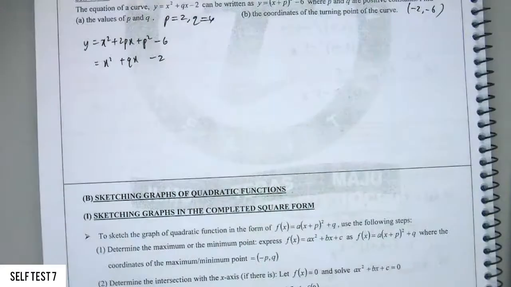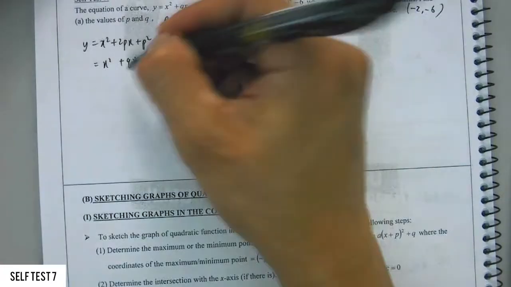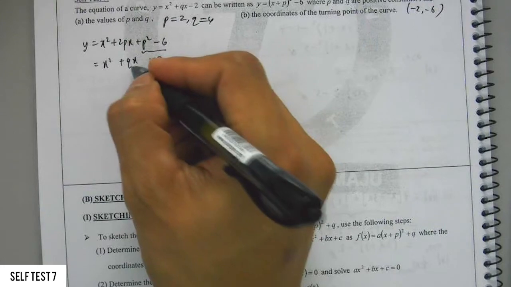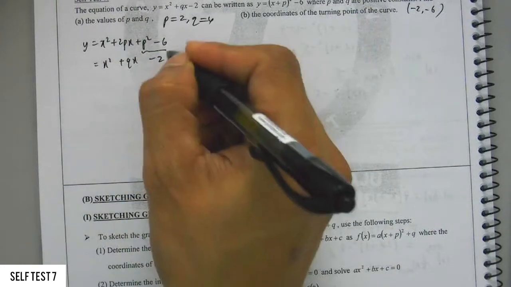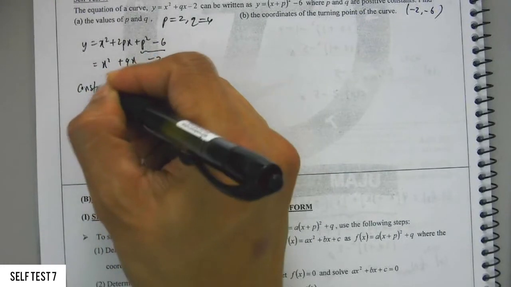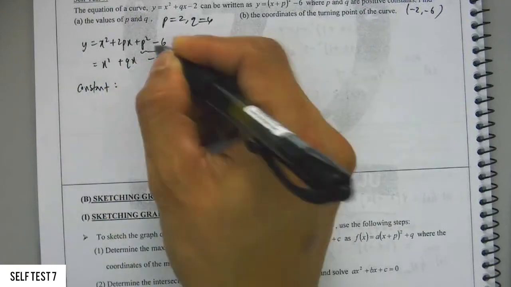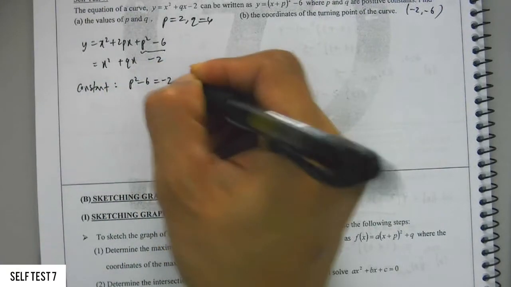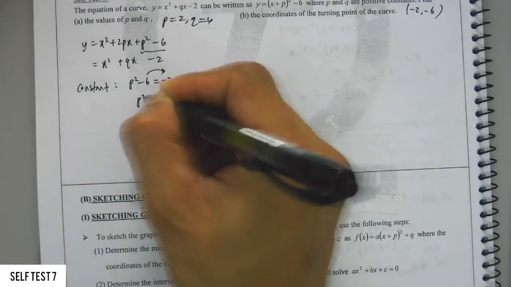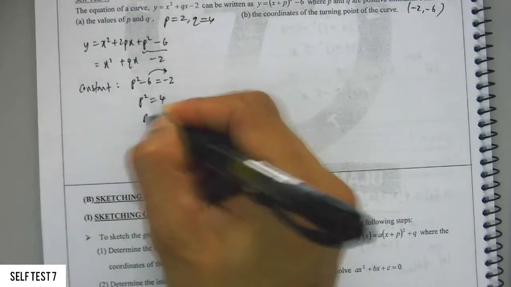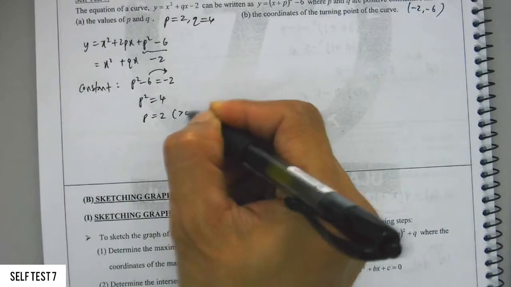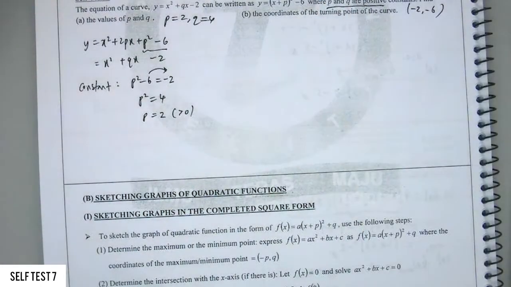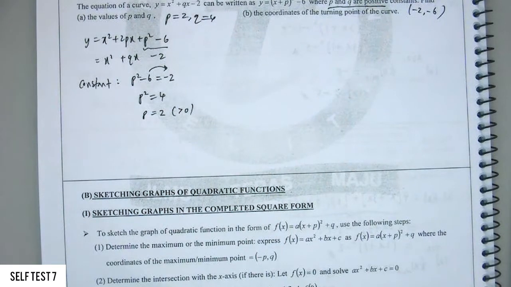So when you compare, guys, you need to compare term by term. For example, the middle term here is okay. I start comparing constant. I think it's easier. My constant is b squared minus 6. The result is negative. So when I bring over, b squared is now 4. B is 2. Now you don't have to put plus minus because they say p and q are positive constant.